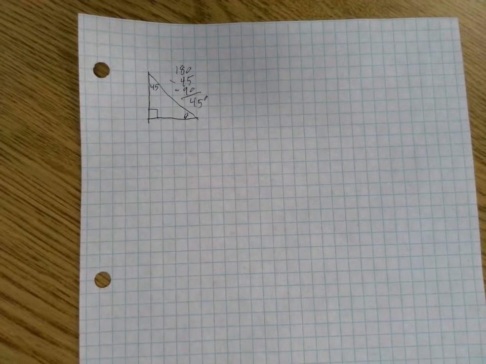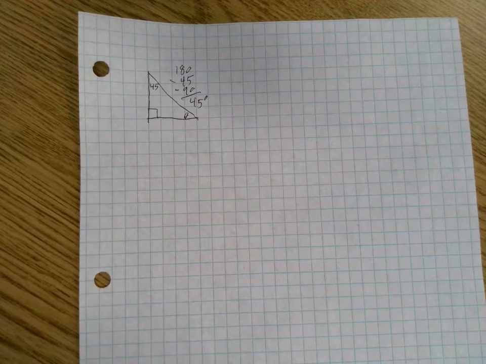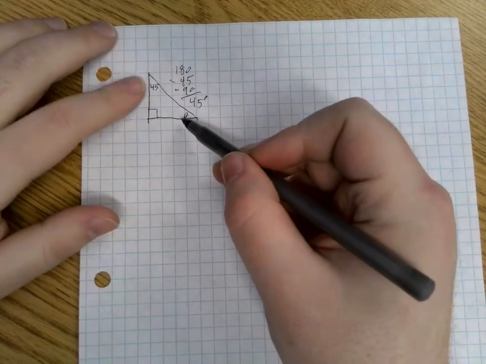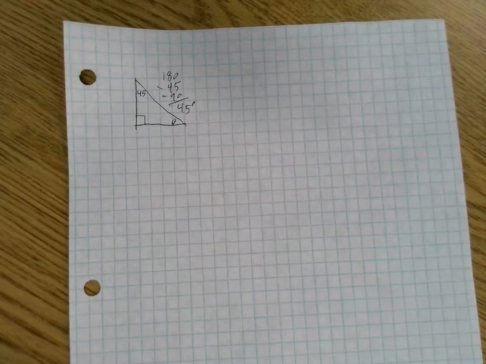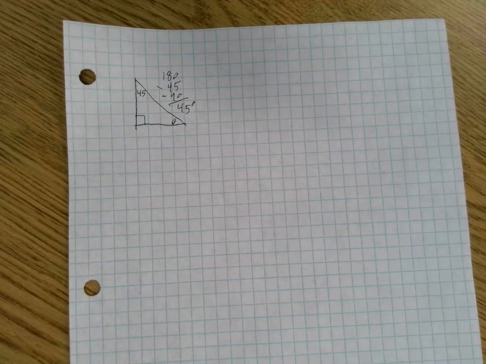Nothing else is needed. Now, that's all well and good, but what if you don't have these two angles? What do you do then? You can't actually go about determining the measure of an angle without that.